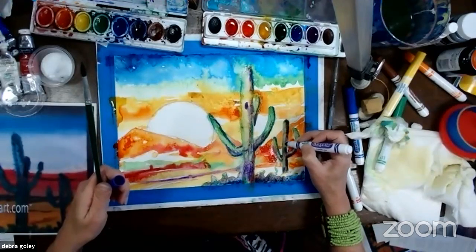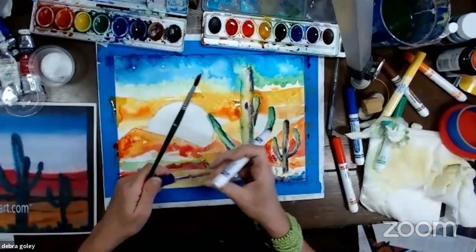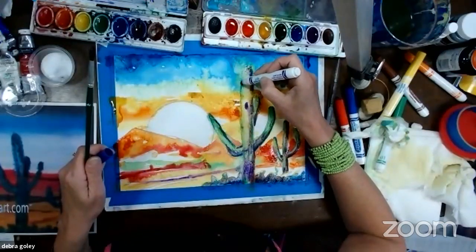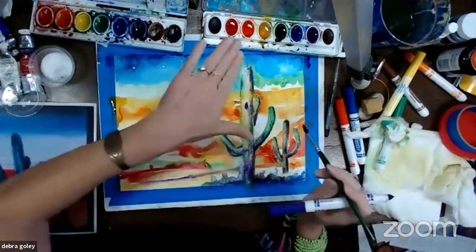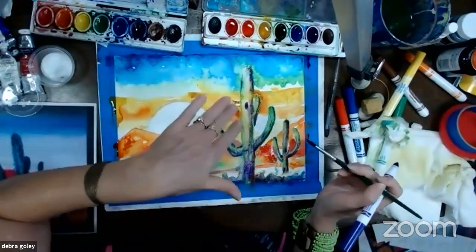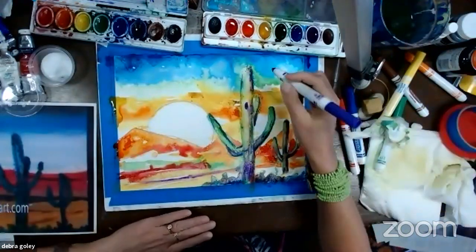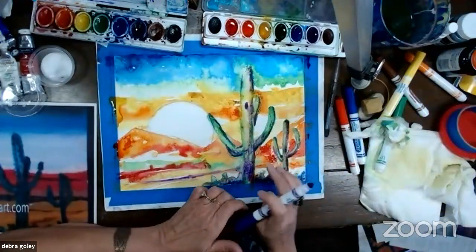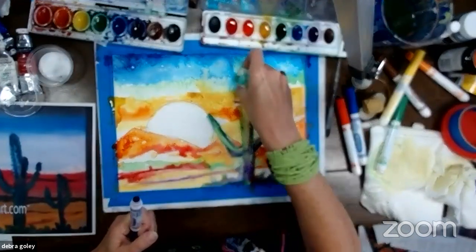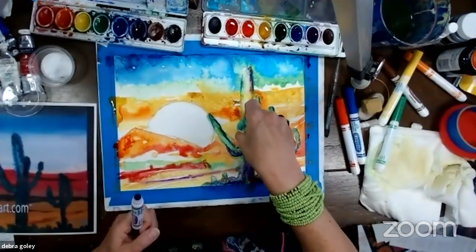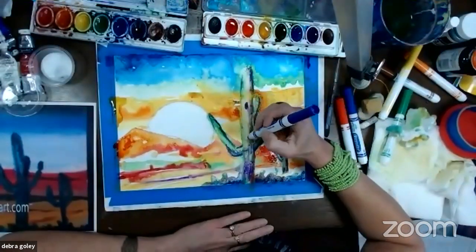Okay, now I could draw the thorns with this, right? I could take this marker and do all my thorns. But before I do that, I actually want to draw the striations, the demarcations of the linear lines on the actual cactus. So I'm going to take my marker, and mine's pretty dry at this point. If yours is still really wet, the barrel of your cactus, I would not try this just yet, or your lines will just become part of the cactus.